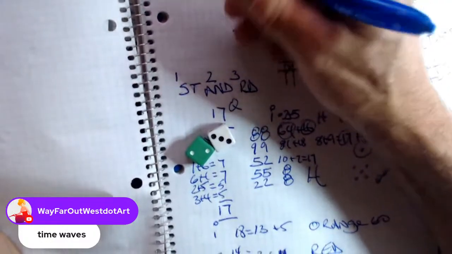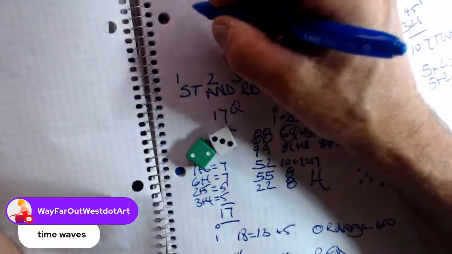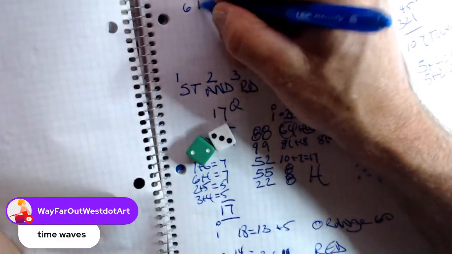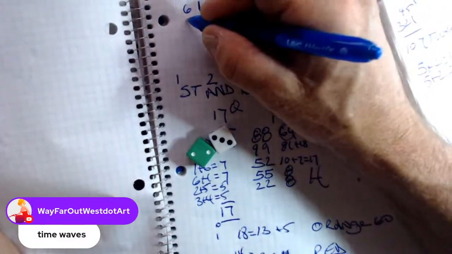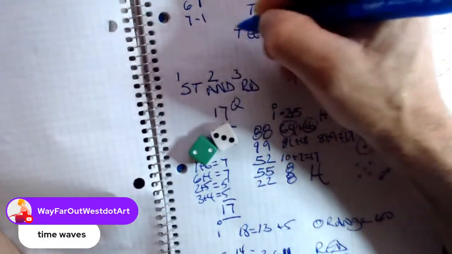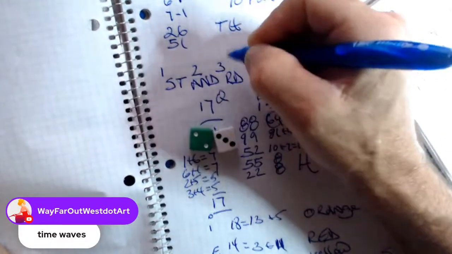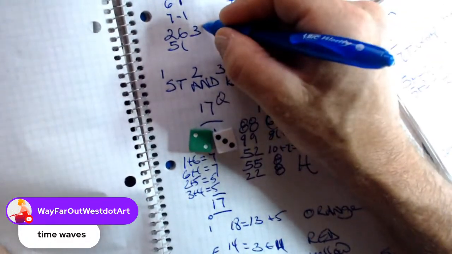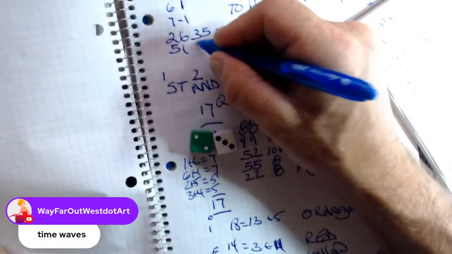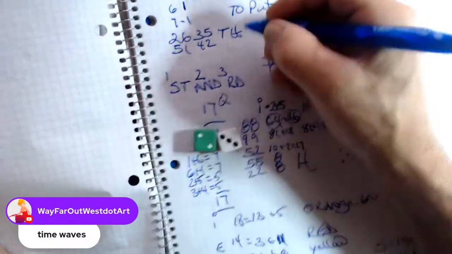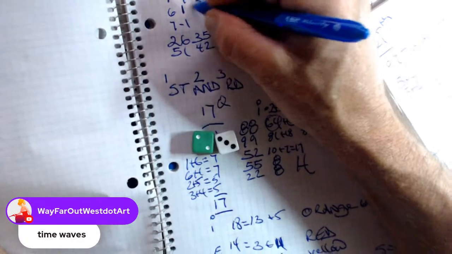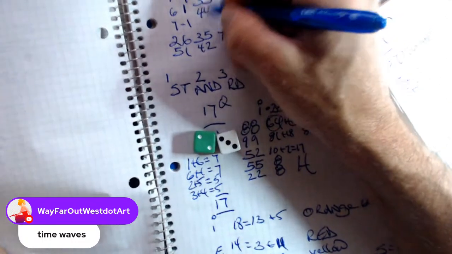But if we had to make 6 and 8, we would go 6 and 1, and we'd have to go 7 minus 1. But on the dice, we don't have that 8. Our 8s are 2, 6, 5, 1, 3, 5, 4, 2, 3, 3, 4, 4.